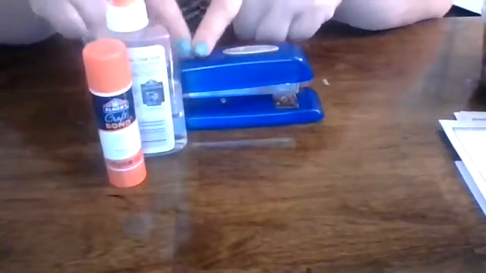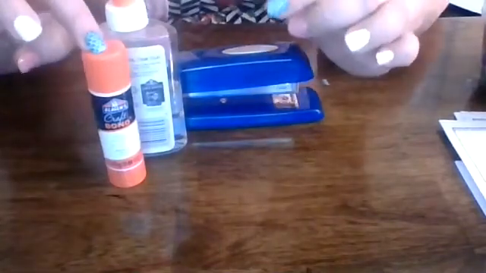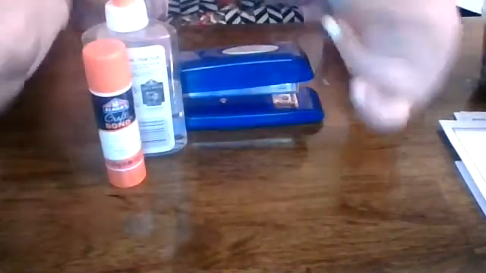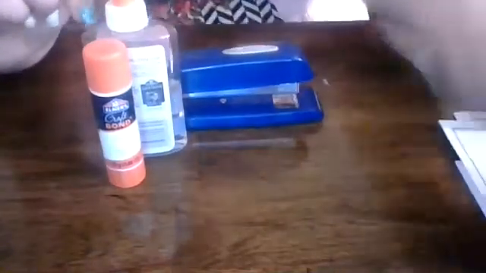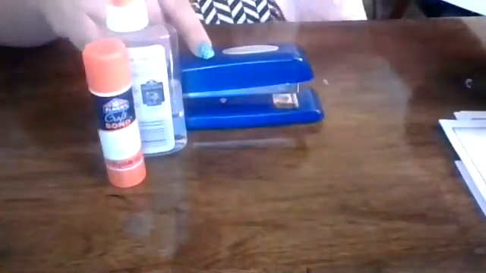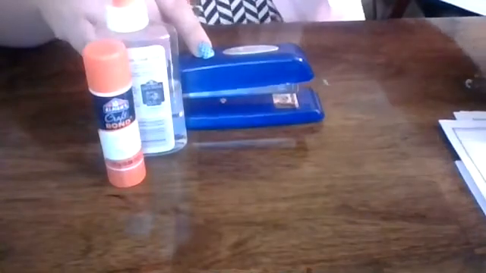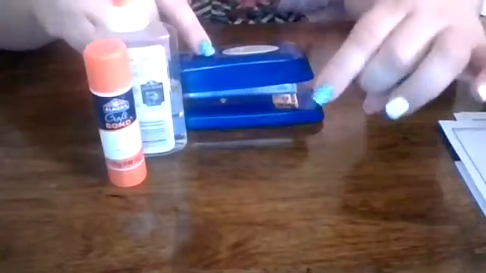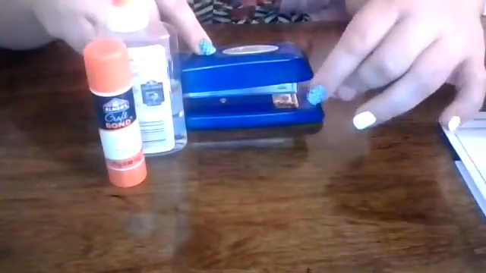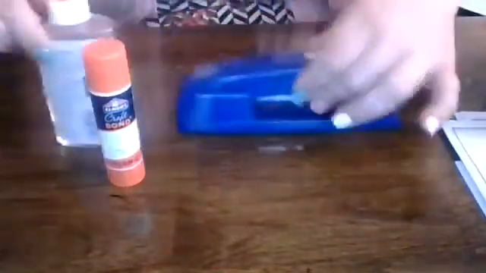Or we could say the stapler is longer than the glue stick. We could also say the liquid glue is shorter than the stapler. We could also say the glue stick is shorter than the stapler, okay?